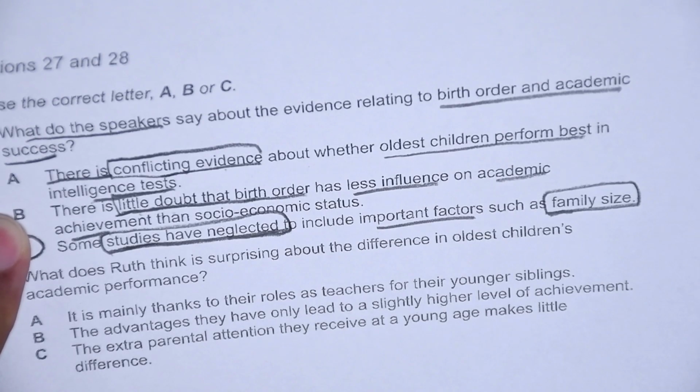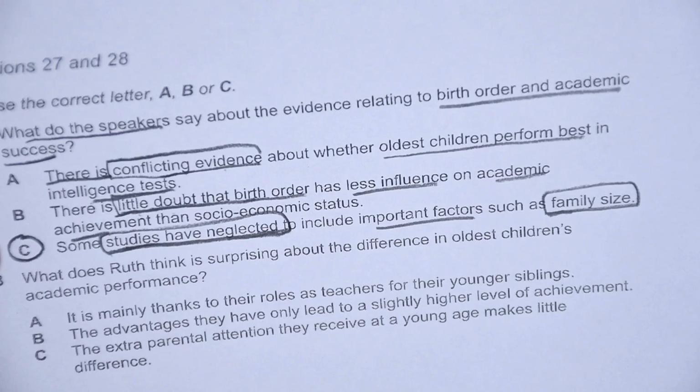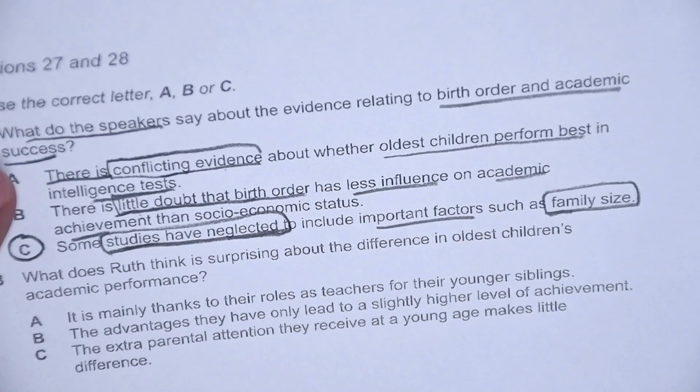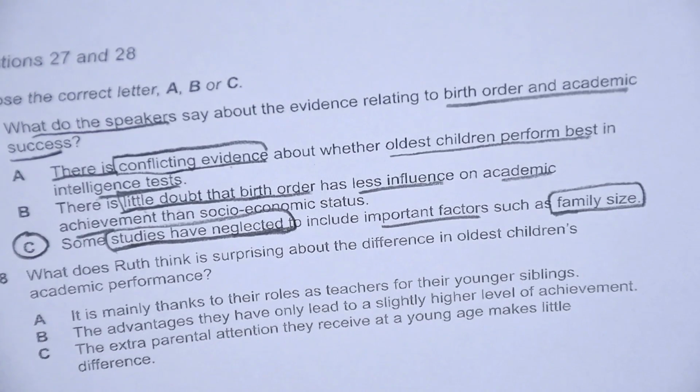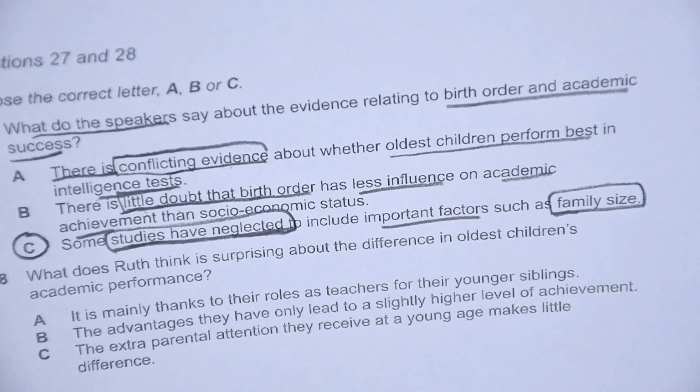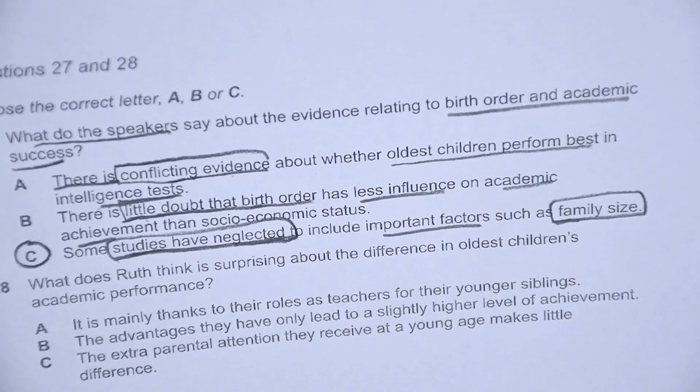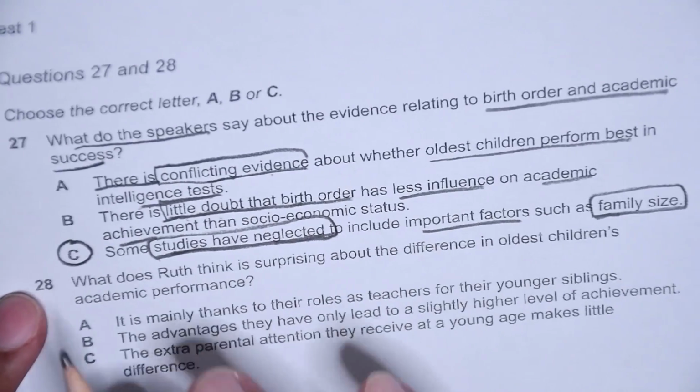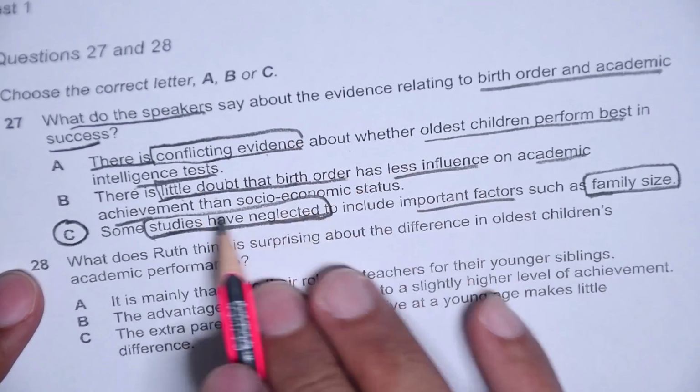Again, for this they said that there is no doubt about it. They said this has been proved in lots of recent studies. What is that? Performances in intelligence tests decline slightly from the eldest child to his or her younger sibling, right? And then they said this has been proved. When it is proved, then there is no doubt, there isn't conflicting evidence. So that is why C is the right answer. Let's move on. This is complicated, by the way.